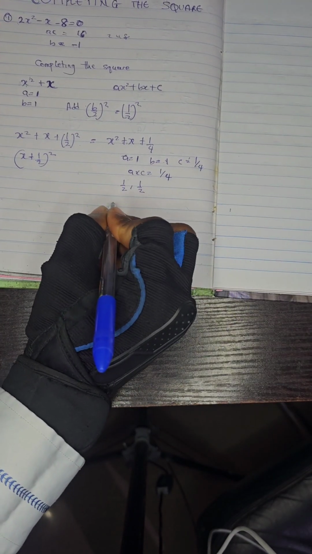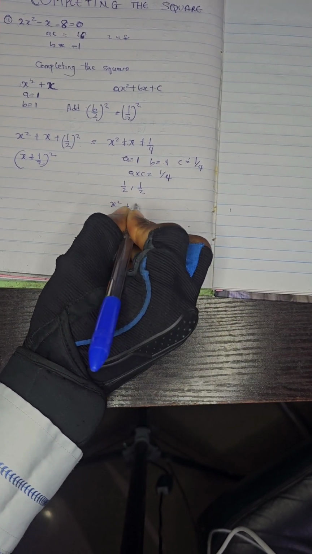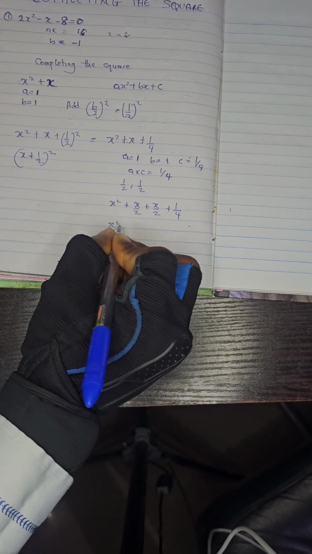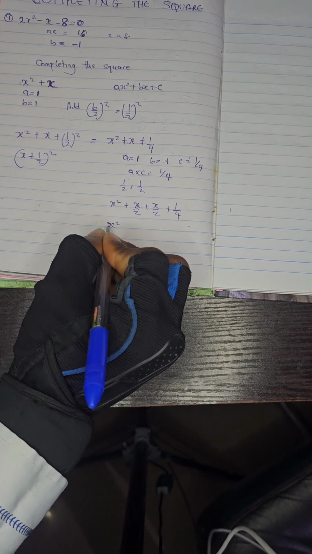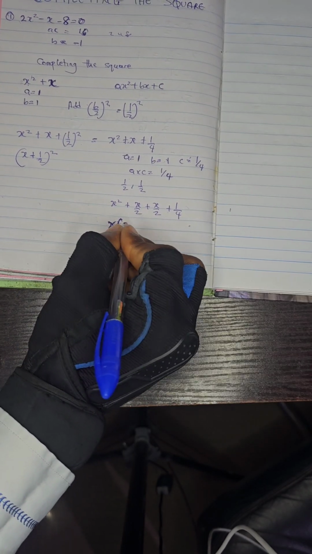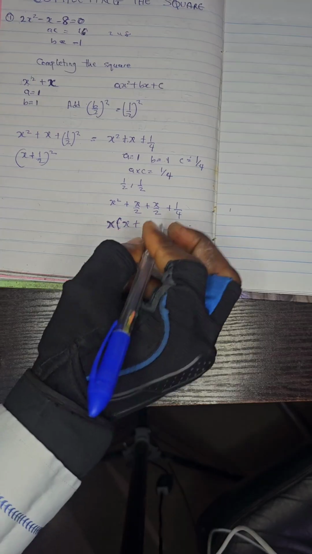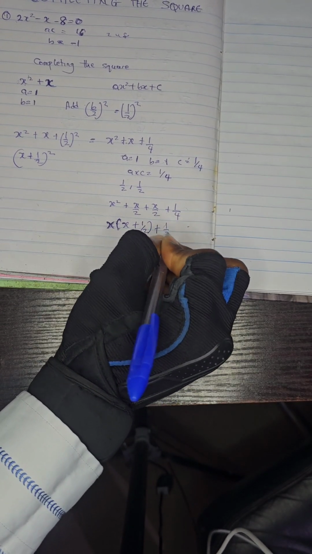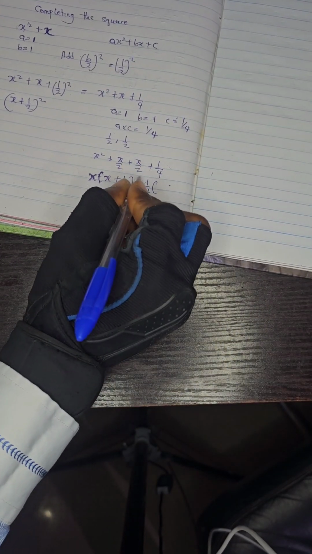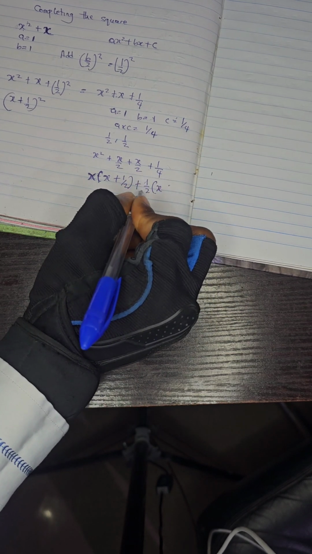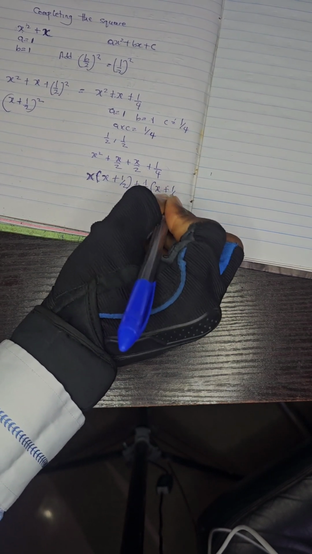So let's solve. We now have x squared plus x over 2 plus x over 2 plus 1 over 4. We are factorizing this now. You choose like terms. In this case, I'll choose x. x squared divided by x, you have x, plus x over 2 divided by x, you have 1 over 2. Plus, in this case, I'll choose 1 over 2. x over 2 divided by 1 over 2, you still have x. 1 over 4 divided by 1 over 2, we still have 1 over 2.